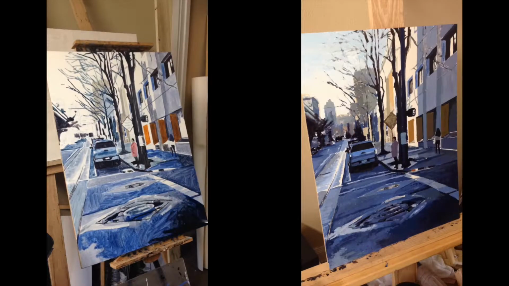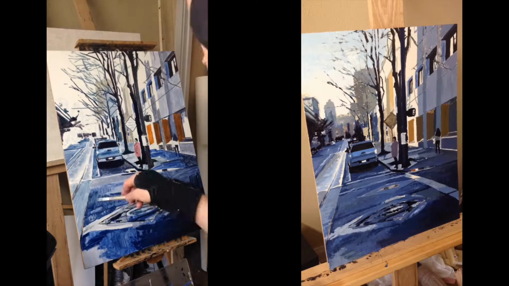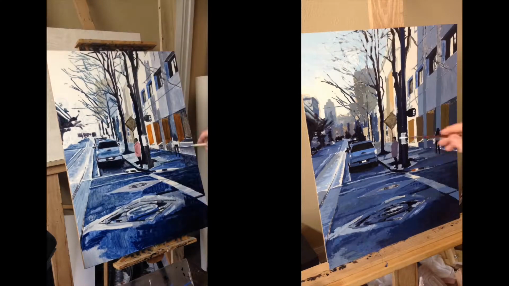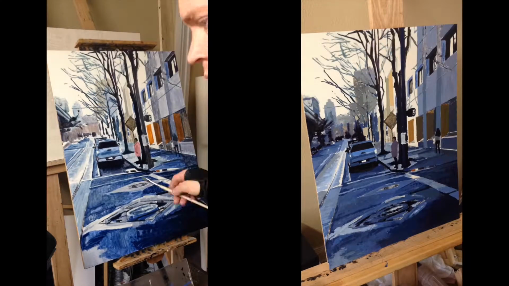That's really important, having that distribution of shapes be very, very clear. If you squint your eyes, you can see exactly what the value composition is.